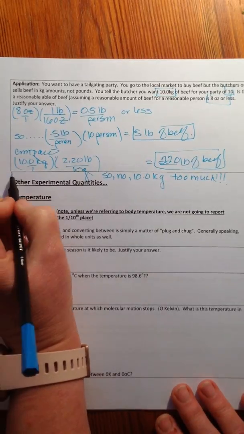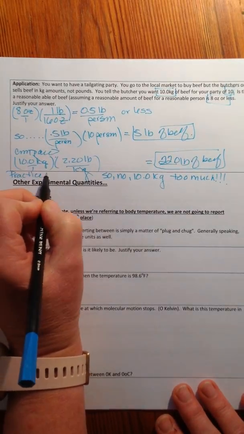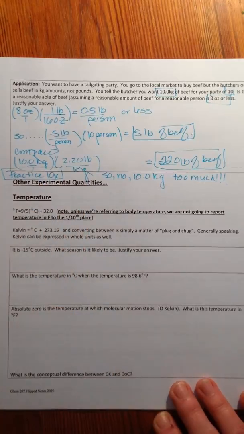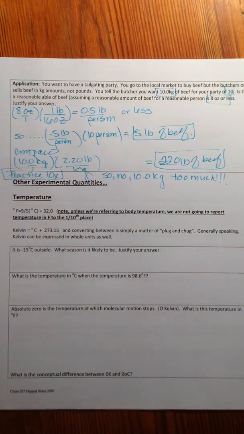Practice these. Practice, practice, practice. Remember, 10 repetitions per topic for competence, even more for mastery. There should be plenty of problems in your book, more problems in your in-class experience, more problems on the warm-ups. And with that, I will close out this segment and wrap up the rest of our experimental quantities starting in the next segment.